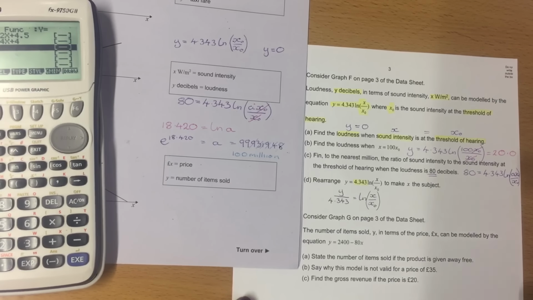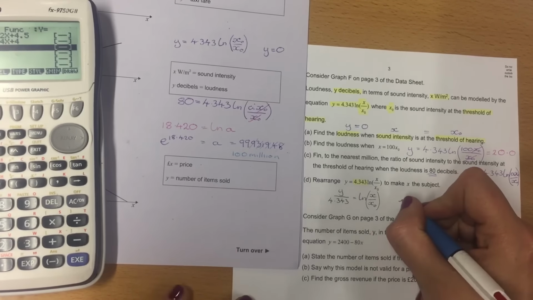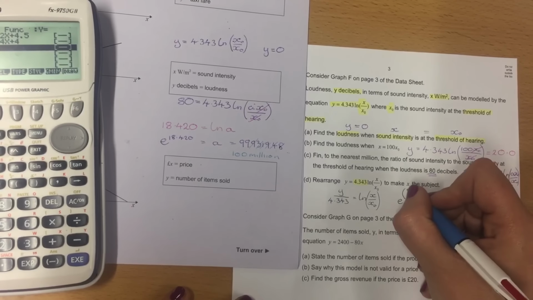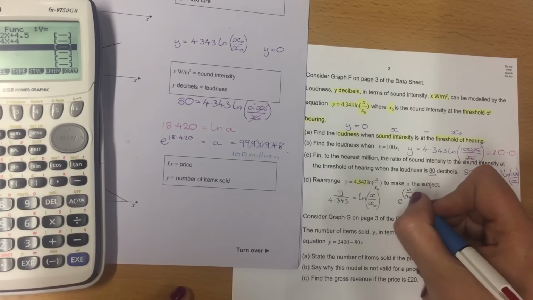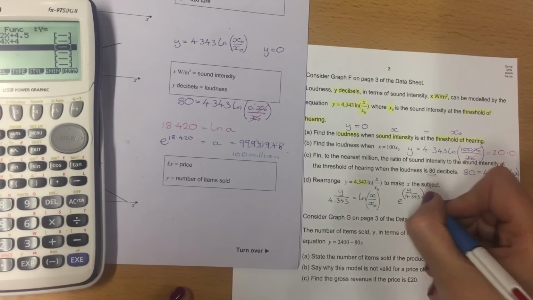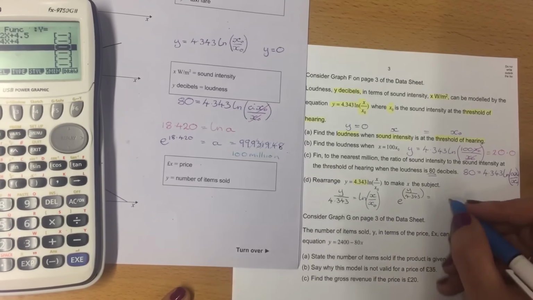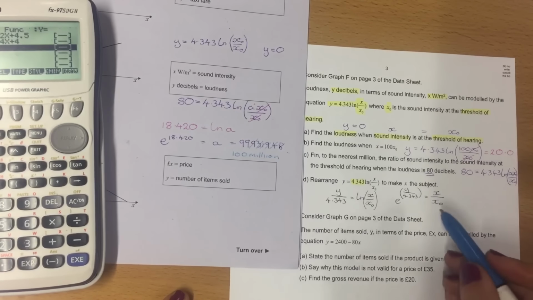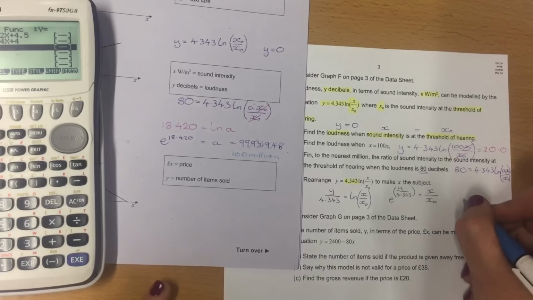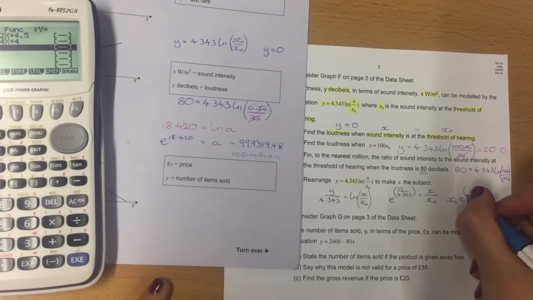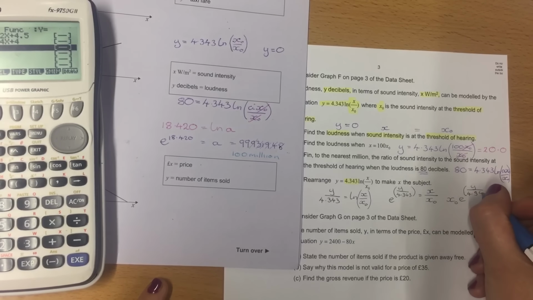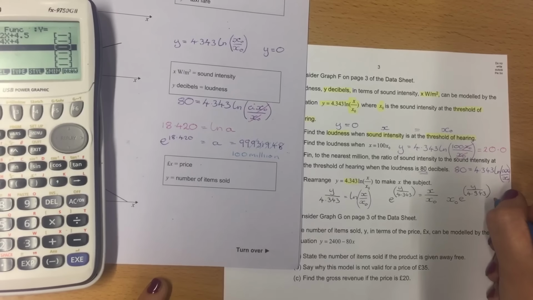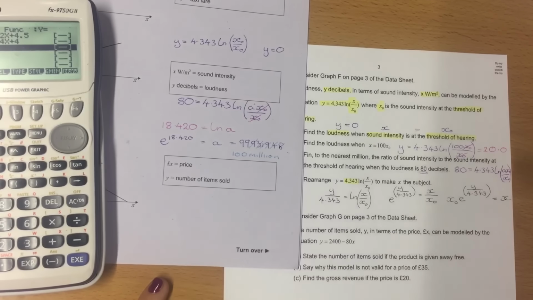Then if we e both sides, we get e to the power of y over 4.343. So e and ln cancel, so we get x over x naught. We can then times both sides by x naught, so we'll have x naught e to the power of y over 4.343, and that equals x.